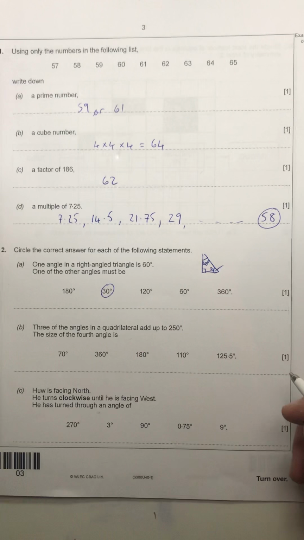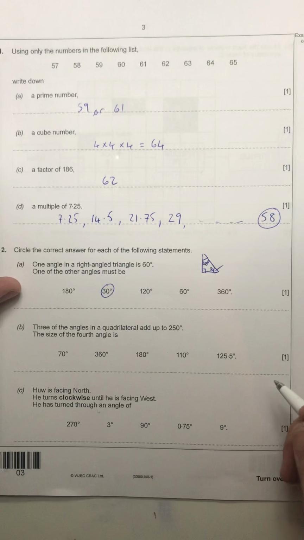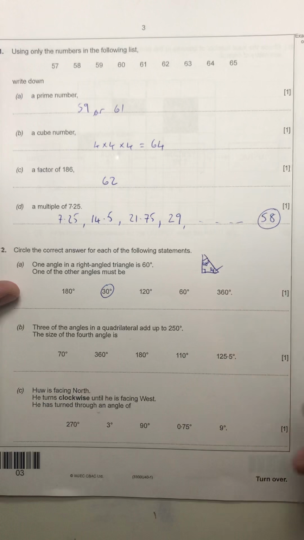Three of the angles in a quadrilateral add up to 250. The size of the 4th angle is what? Well, you should know that angles in a quadrilateral add up to 360. So the 4th angle must be 110 because 110 and 250 makes 360.